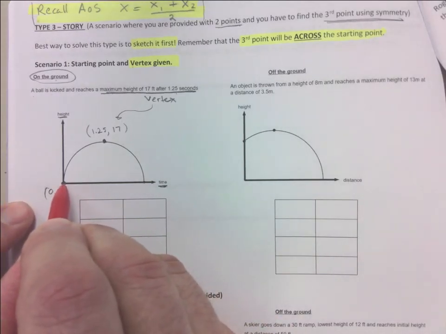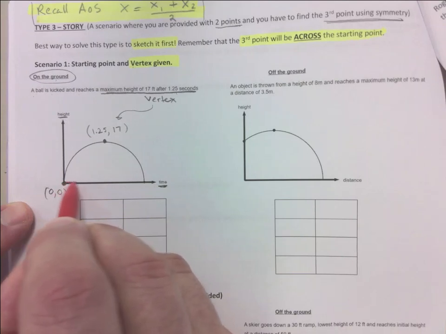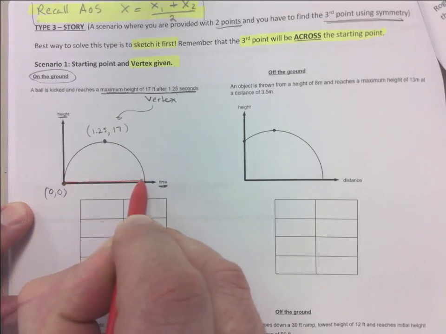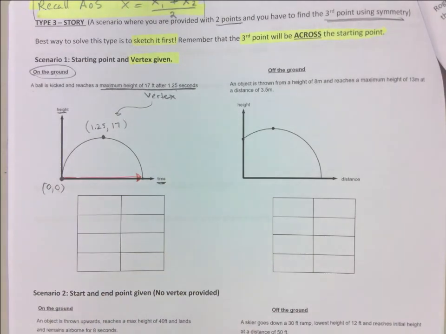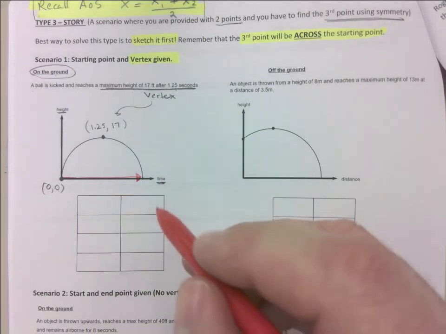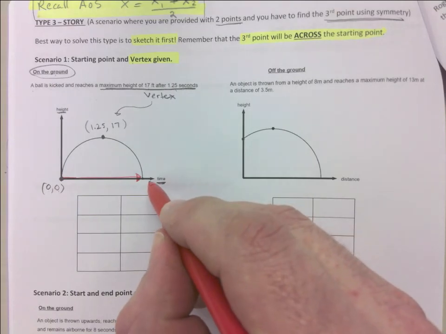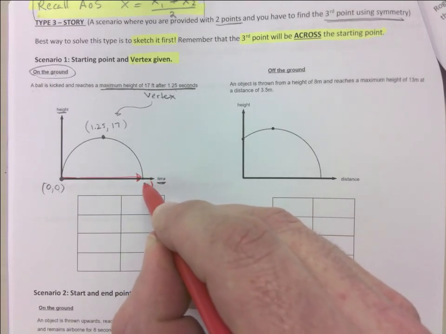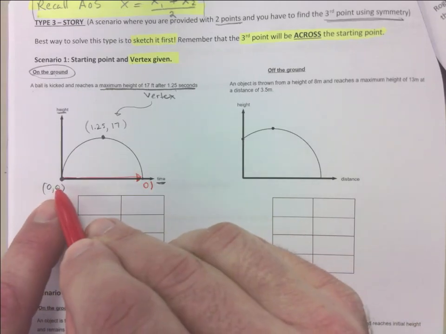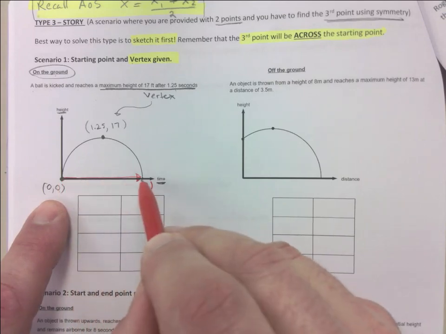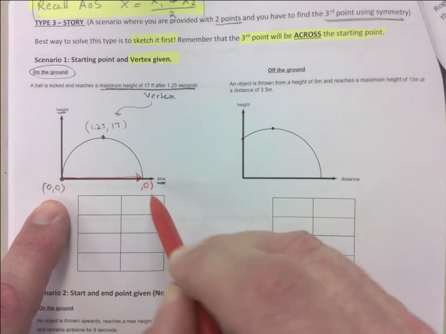The third one is, one way to find it is go across your starting point, right? So we're going to go across and just say, hey, there's a point right across from where we started. And we know that the y value will be 0 as well, because we were at 0 at the beginning, so we're back to 0.